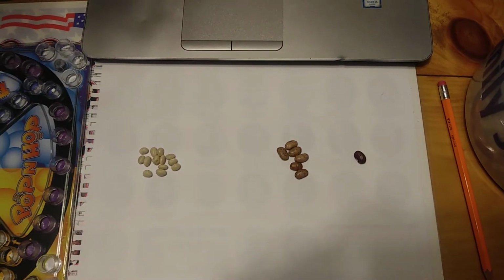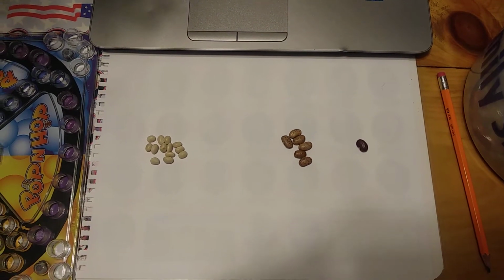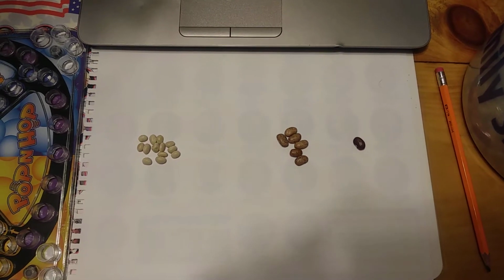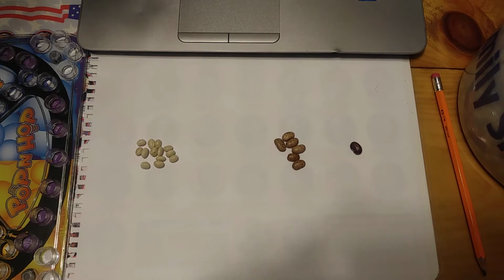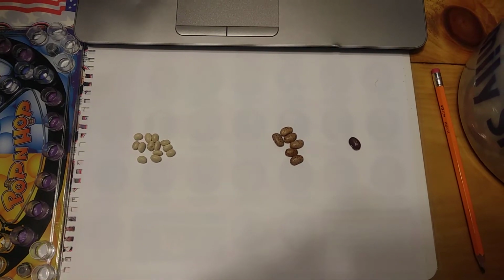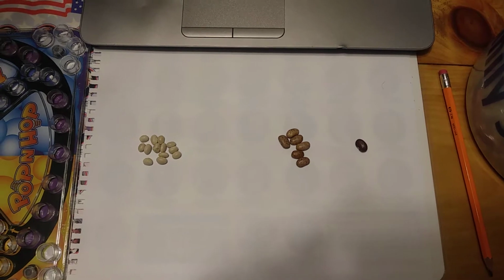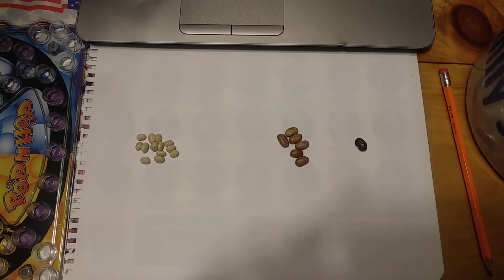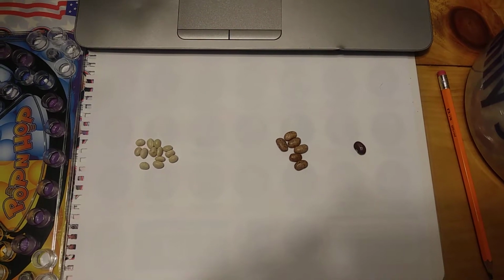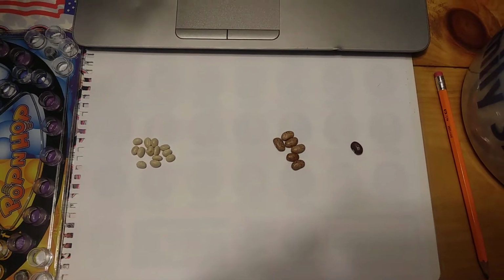Good morning, team. This morning we're going to be doing our lab. Lab 13 is about testing antibiotic resistance, and we're going to do a simple simulation to illustrate what happens when you take your antibiotics or the lack thereof.